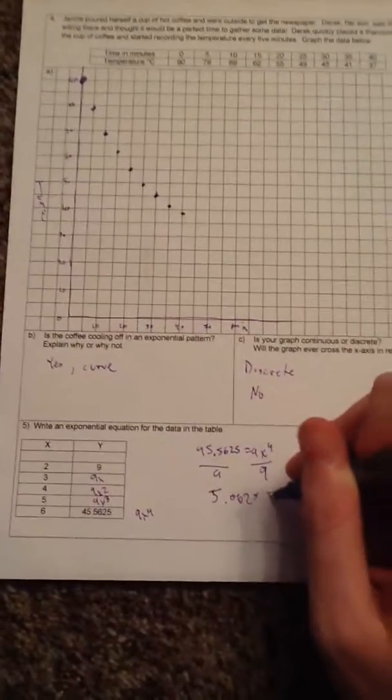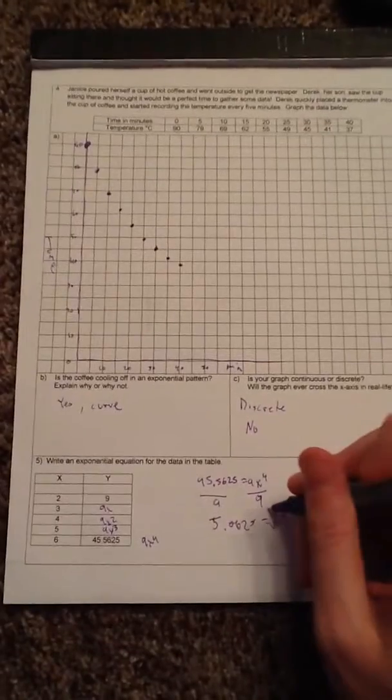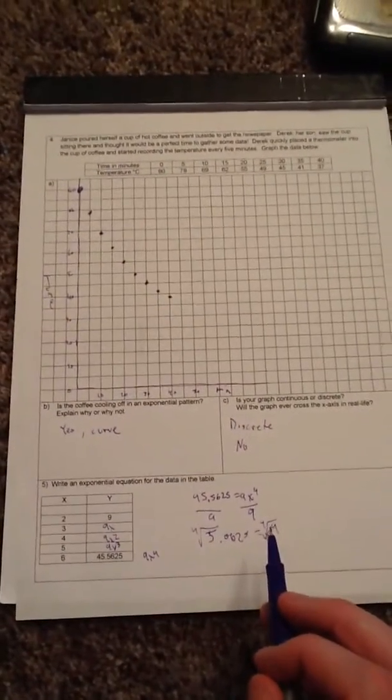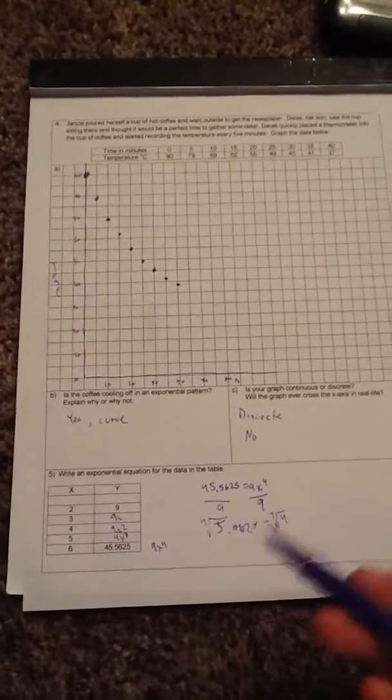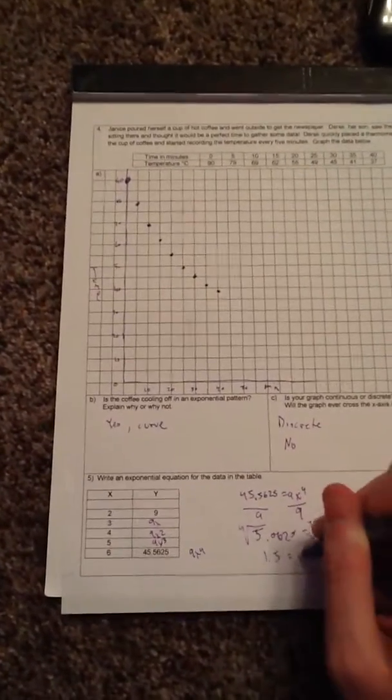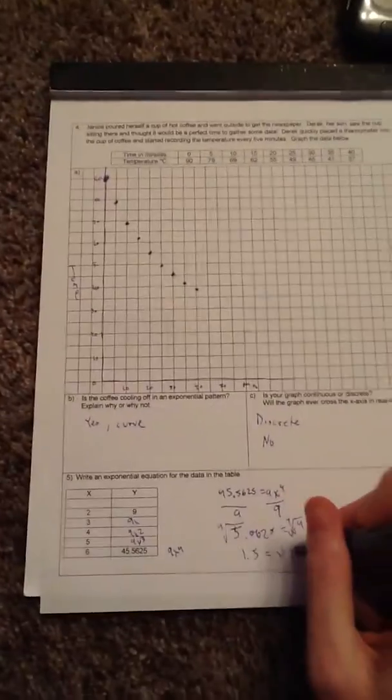So I get 5.0625 equals x to the 4th. And so now we take the 4th root of both of these. Or, at this point, if you wanted to guess, you could. You could tell that it's got to be below 2, because 2 to the 4th would be 16, which we've looked at, the powers of 2, in class. So this one actually ends up being 1.5. So we know that that's x, and we know then that that's b. So my multiplier is 1.5.